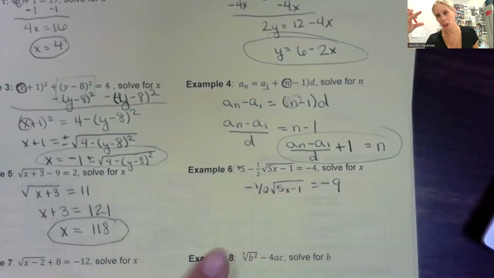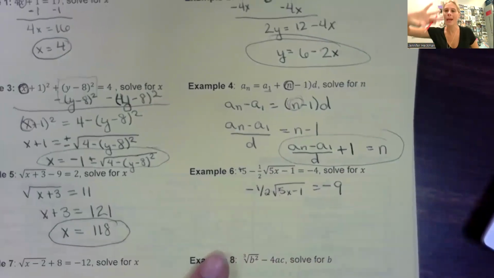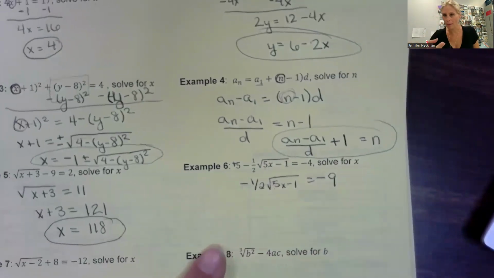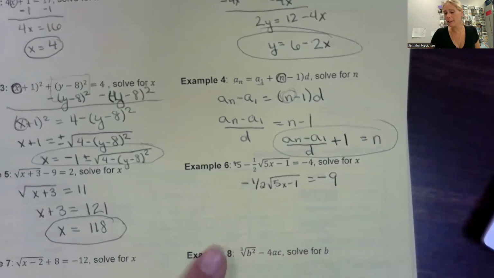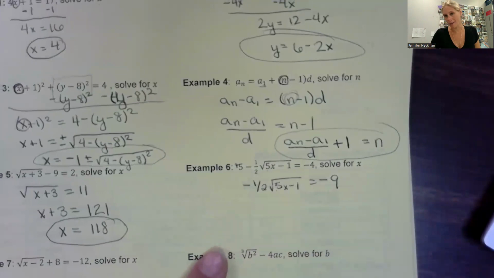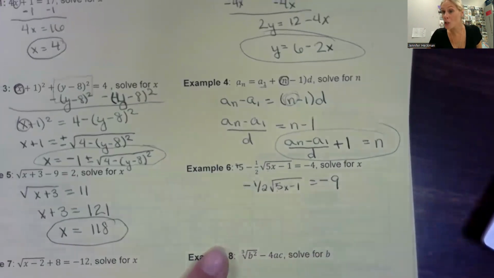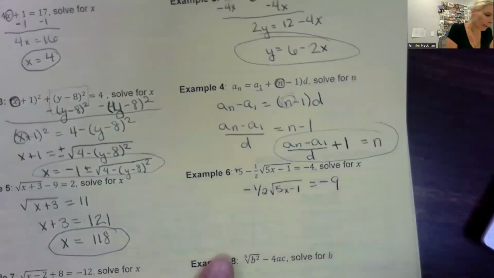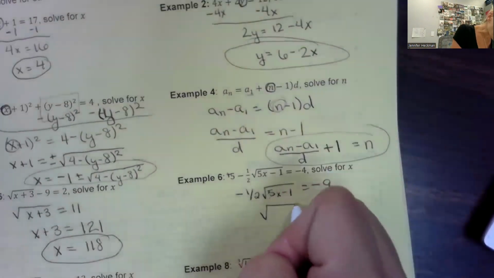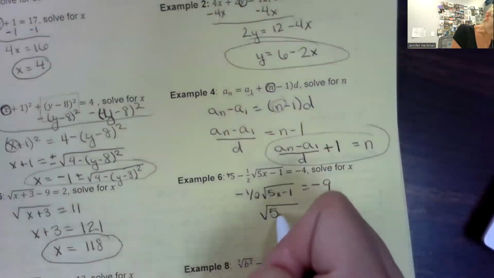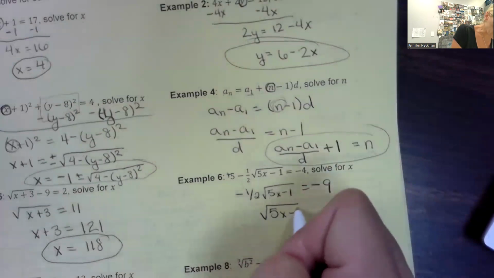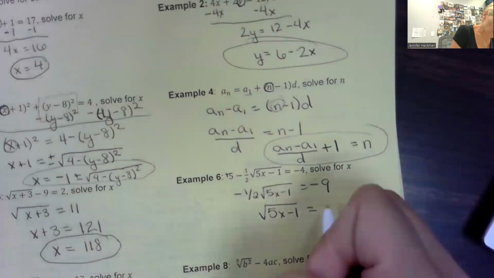Dividing by a fraction is the same thing as multiplying by its reciprocal. Okay, so again, in your calculator, you can go negative 9 divided by negative 1/2, or you can say negative 9 times negative 2, the reciprocal. Either way, we would then get square root of 5x minus 1 equals 18.